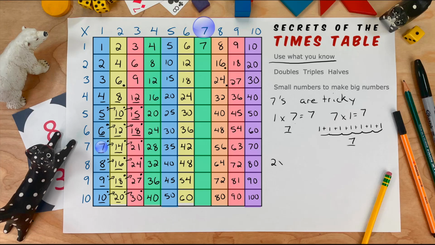We know from our chart that 2 times 7 equals 14. So what is 7 times 2? Well, we know that 2 times 7 was 7 plus 7. We know that 7 times 2 must be 2 plus 2 plus 2 plus 2 plus 2 plus 2 plus 2. And we add these together: 2, 4, 6, 8, 10, 12, 14. The same. 2 times 7 and 7 times 2 is 14.